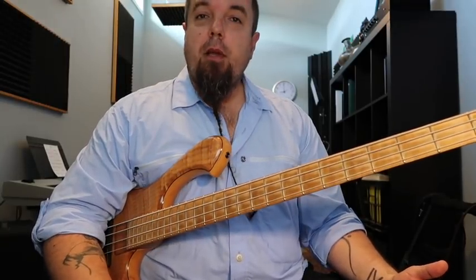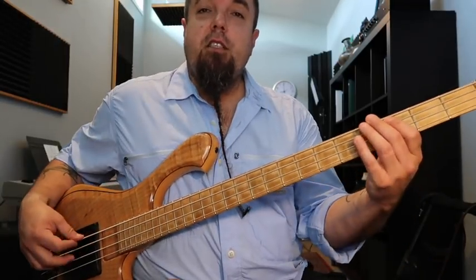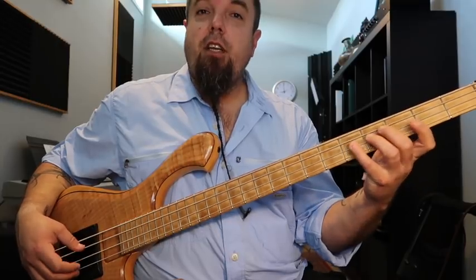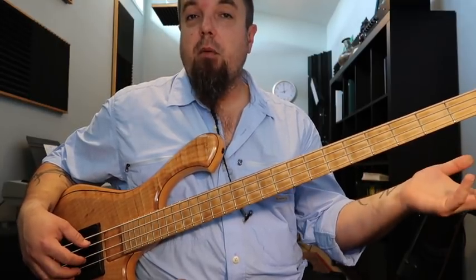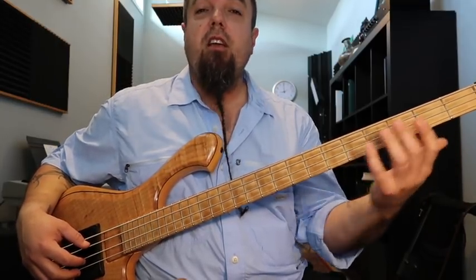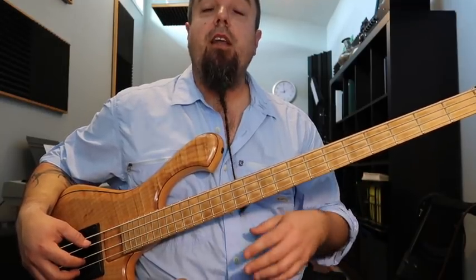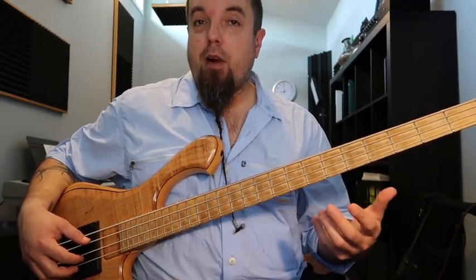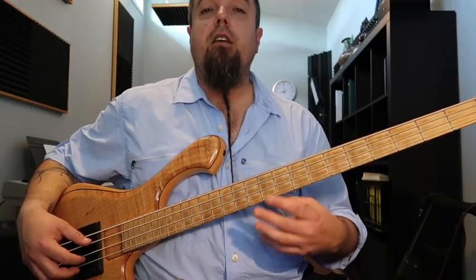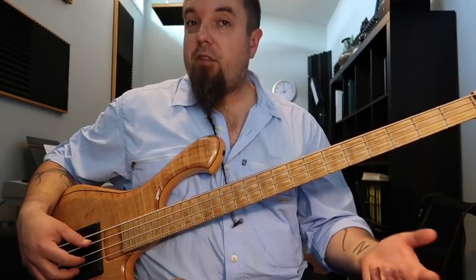If we're in the key of C major, we have the notes C, D, E, F, G, A, B, C. I start with everything in C because there's no accidentals. Makes it easier for me to know if I'm doing it right. Once I have it in C, then I move it around and play it in different keys, or maybe through the cycle of fourths, every key.